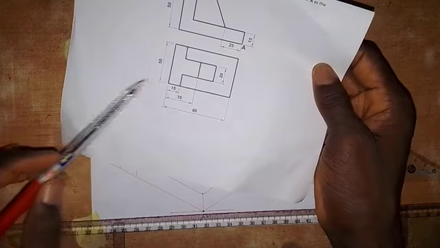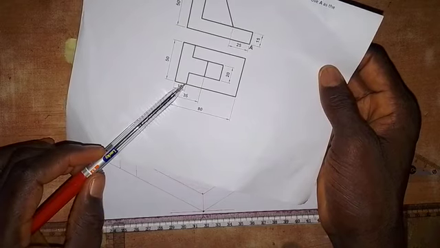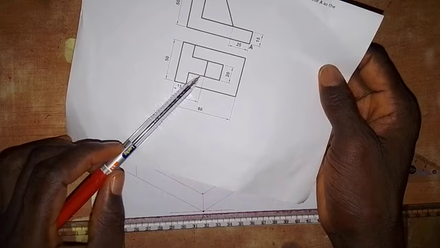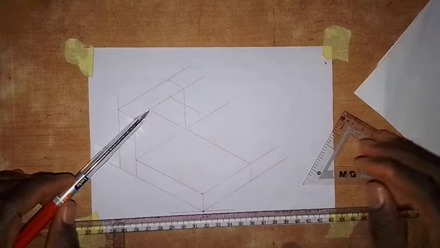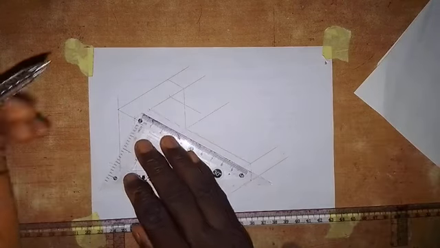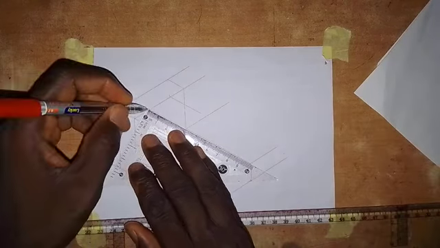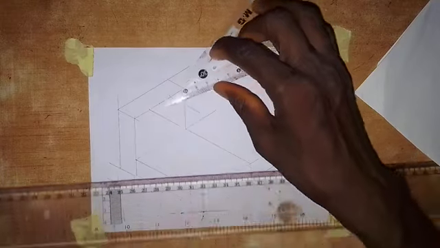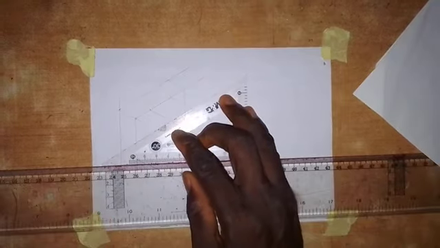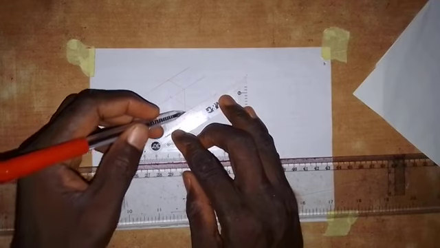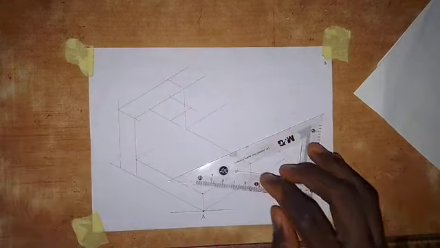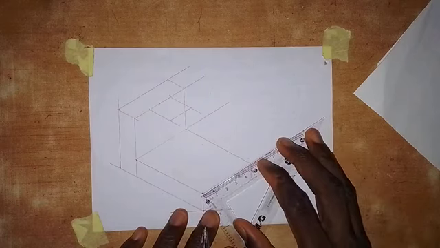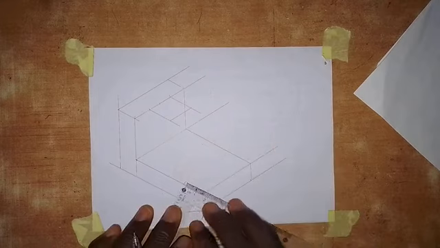To locate this line, if the distance from here to here is 15 and the whole from here to here is 35, then that means the distance from here to here is what? Is 20. So from this line that we have here, you take 20 millimeters forward from this point. So we have that line. So what we have to do now is to draw this line from here, join it with this one like this. All right, so having done that, the next thing that we are going to do, we still come down here also.